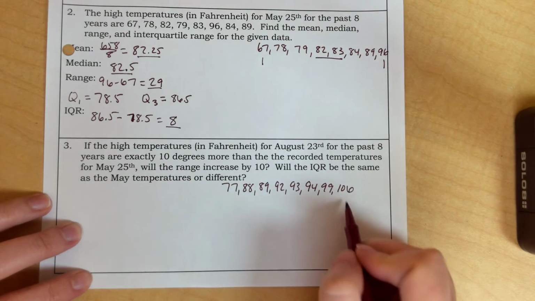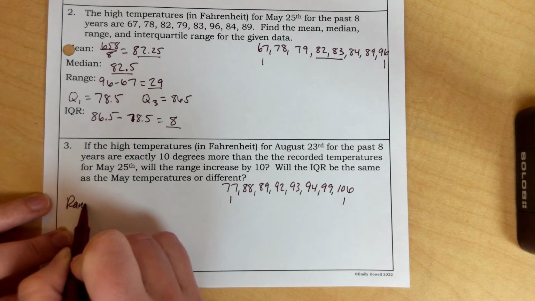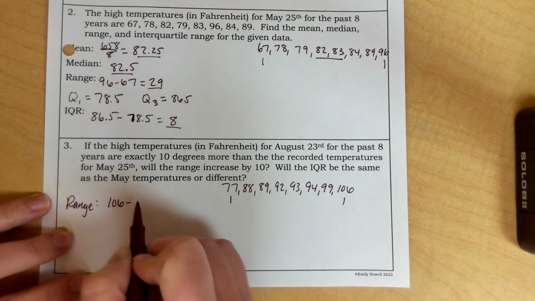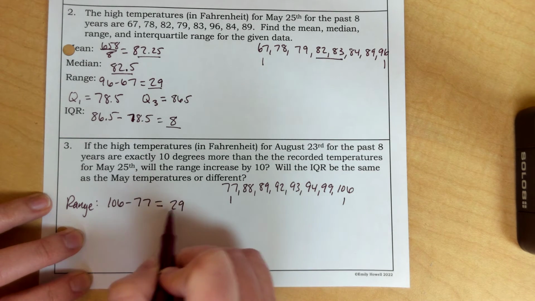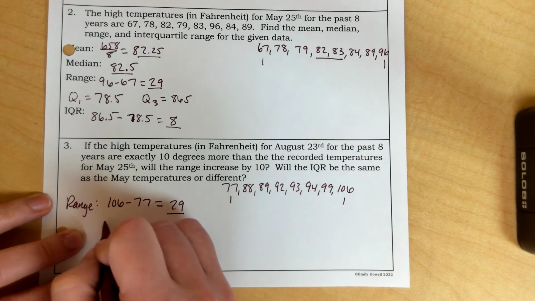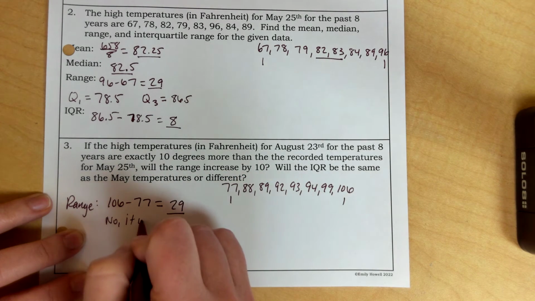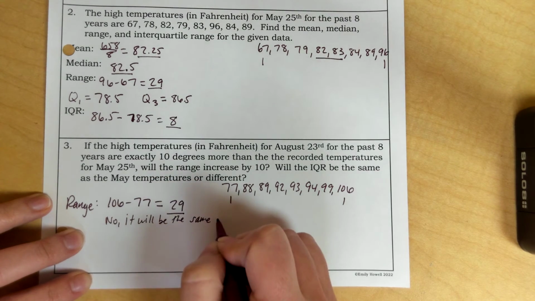So let's find our range. We have the highest number, which is 106, and we're going to subtract the minimum number, which is 77, and we get a range of 29. So will the range increase by 10? No, it will be the same range.